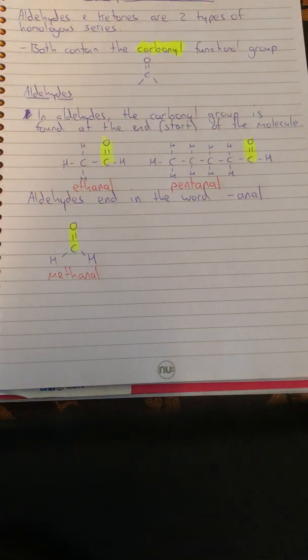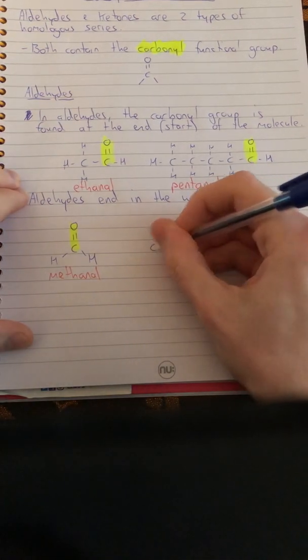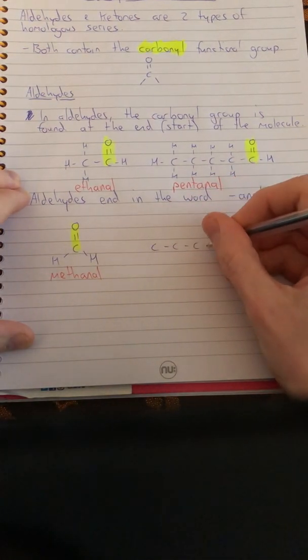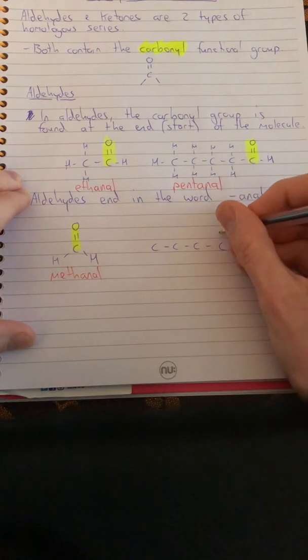Now obviously it can get a wee bit harder when we add branches into it, but it's the same sort of process as we would use if we were naming branches in an alkane or an alcohol or a carboxylic acid. So let's just go for this molecule.